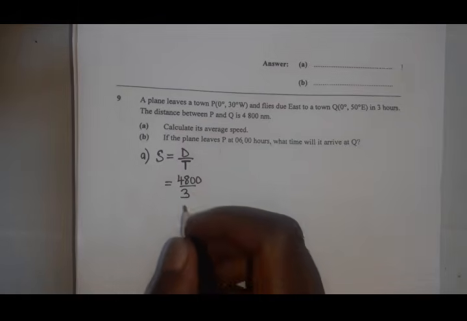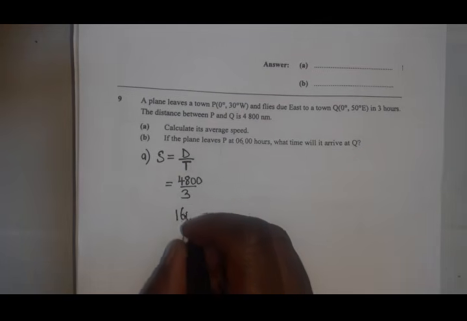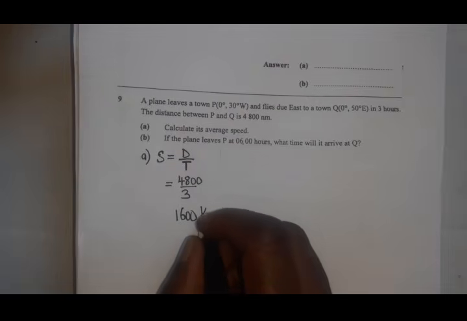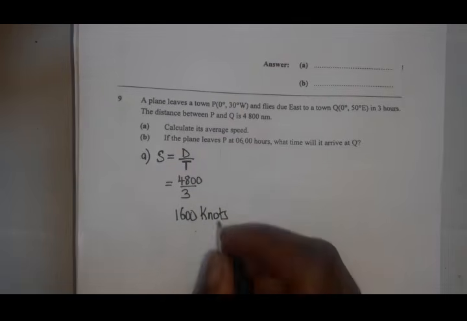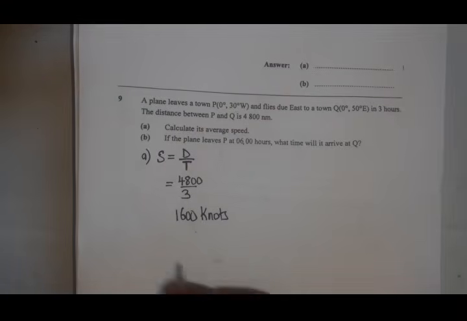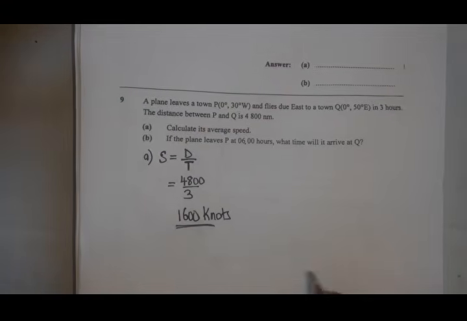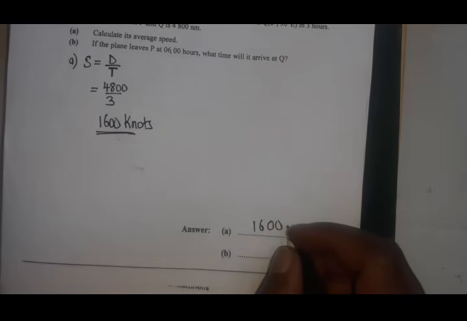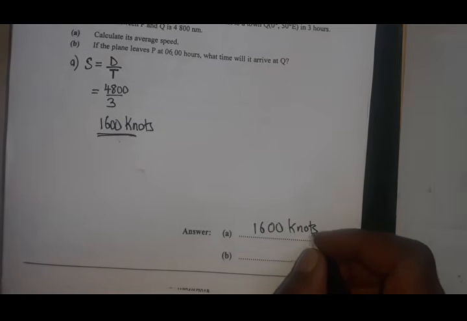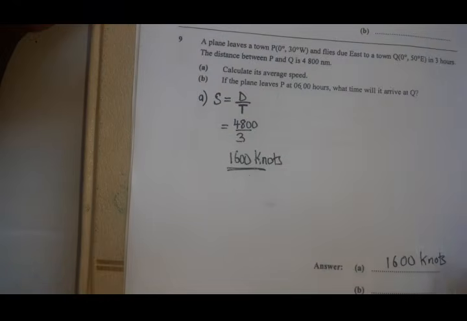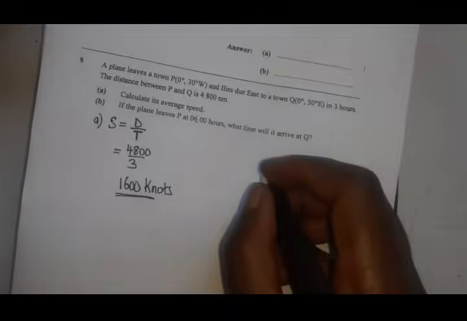So we say 3 into 4, it's 1. 3 into 18, it's 6. And since the distance is in nautical miles, then our speed will be in knots. So here we write 1,600 knots.